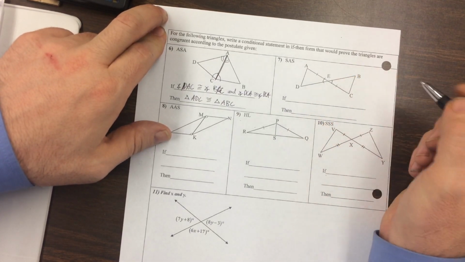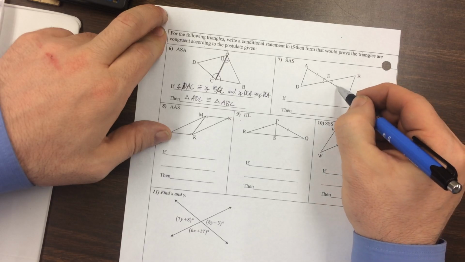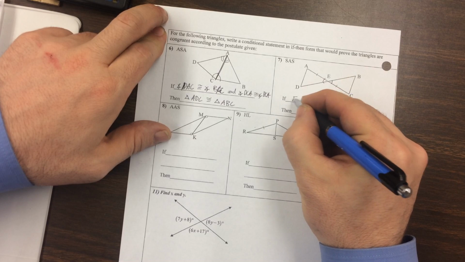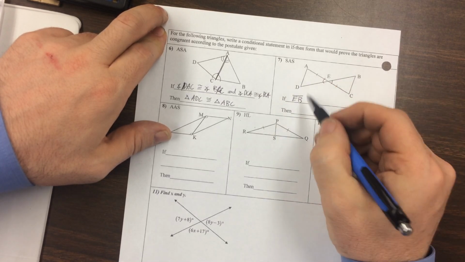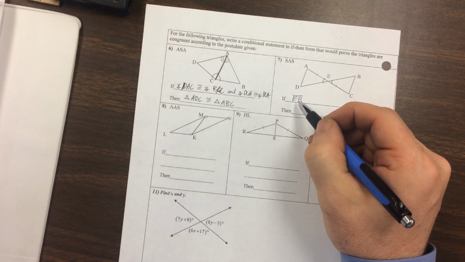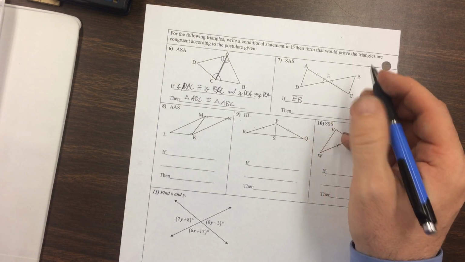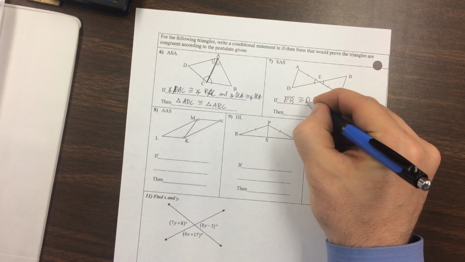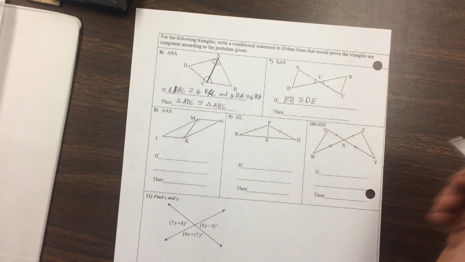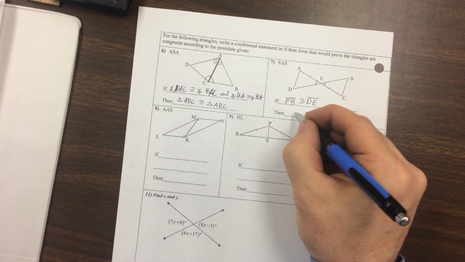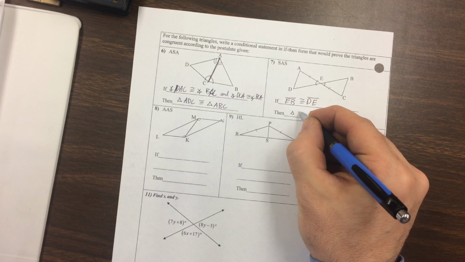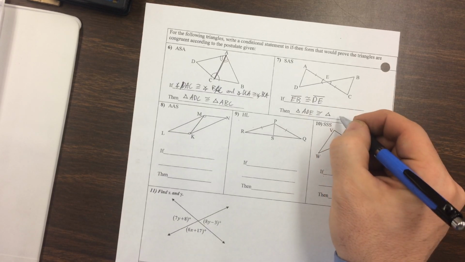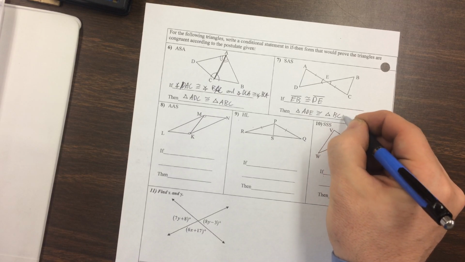Well, here I've got vertical angles. So I've already got an S and an A. I need this side. So if EB, remember, either order when you're doing a side is fine. So this could be EB or BE. EB is congruent to DE, then triangle ADE is congruent to triangle BCE.